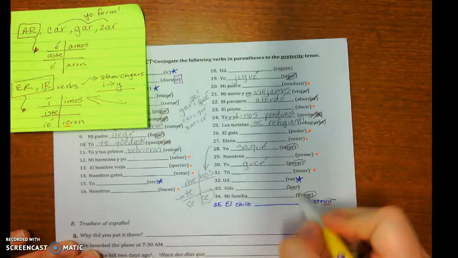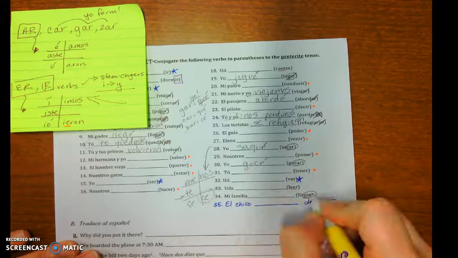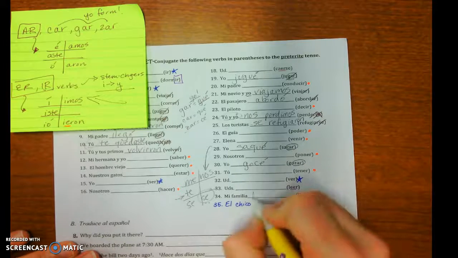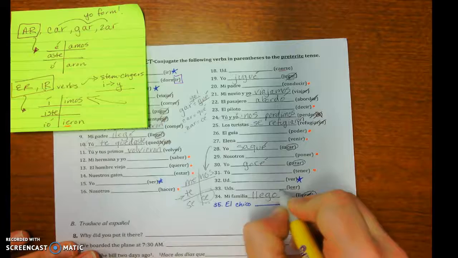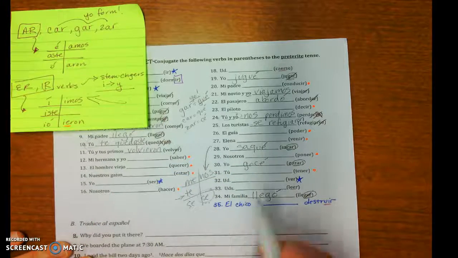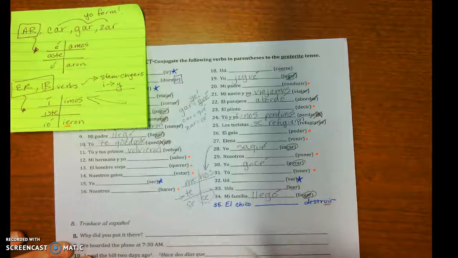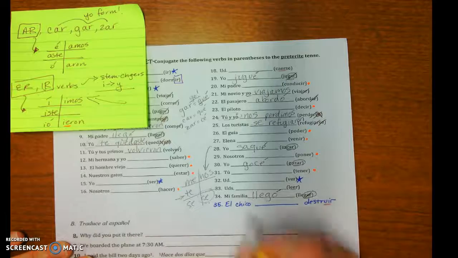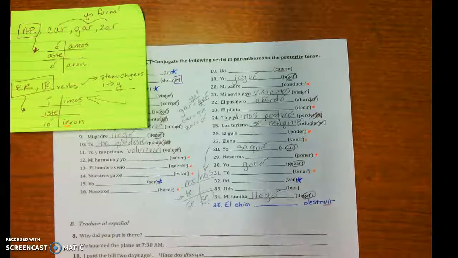Gocé. And then mi familia, it is a gar verb, but it's not in the yo form, so I'm just going to remove the ar, and it's going to be llegó, because again, my family, it's one family, it's one item, and it doesn't include yo or tú in the subject, so llegó.